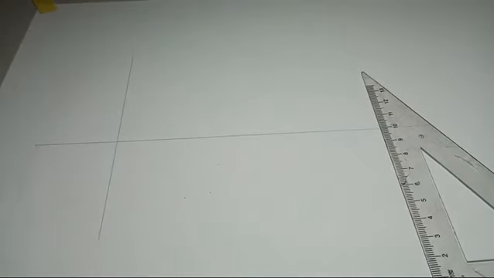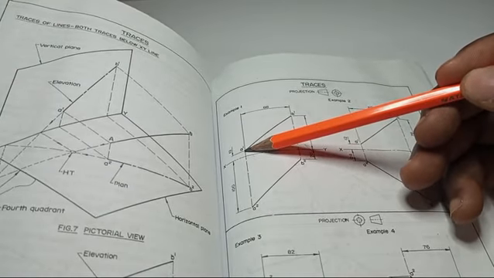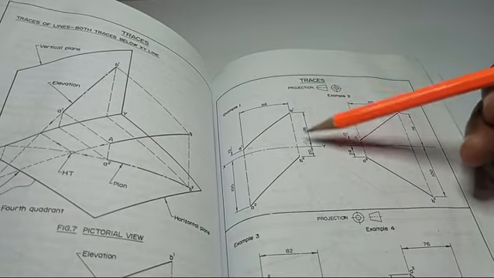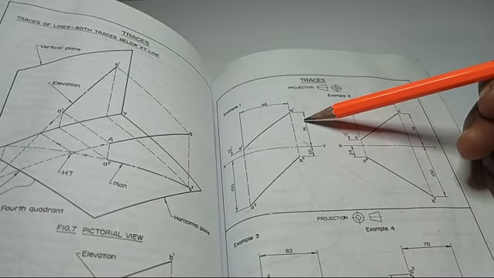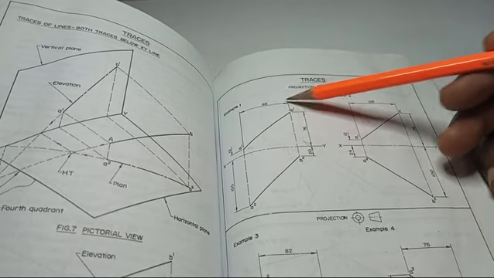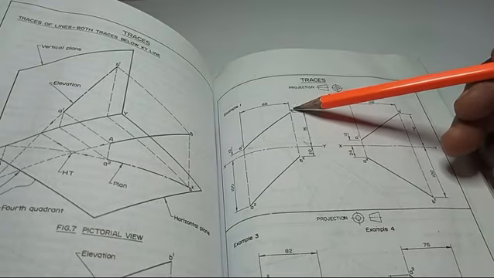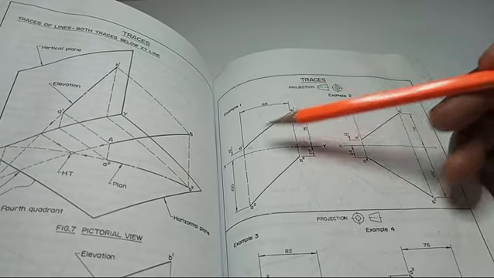So we have been told that the distance from A prime to the XY line is 12 and B prime is 76, while the span is 88. So we're going to measure 12 and we'll also measure 76 to locate A prime and B prime.